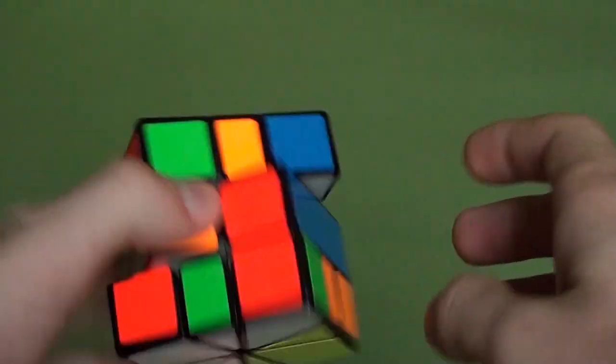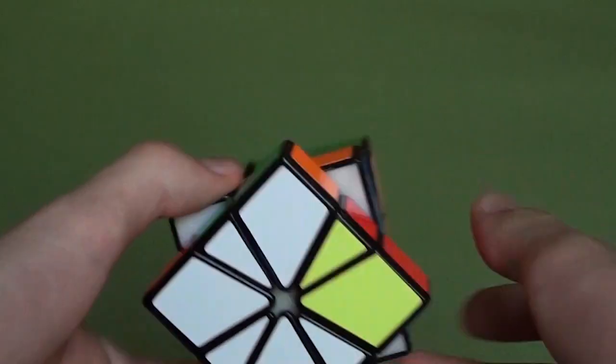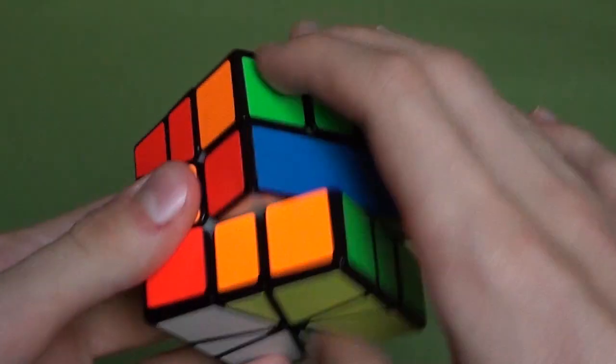Then you have this case that you solve like this, and like this.